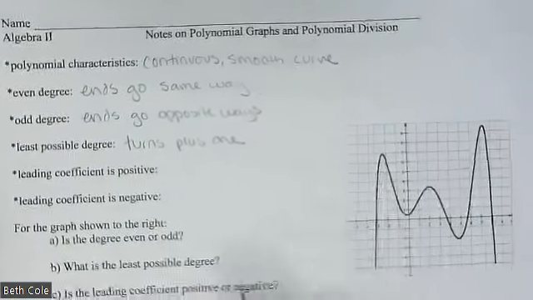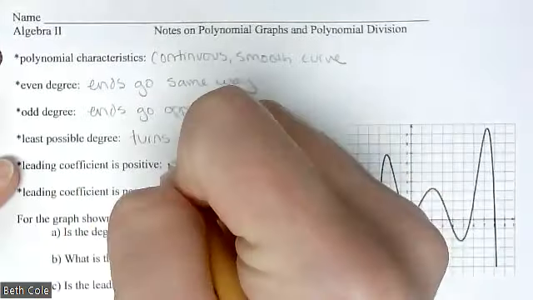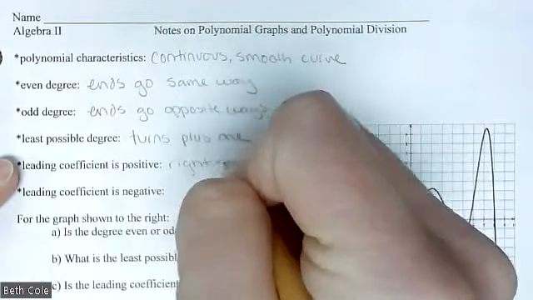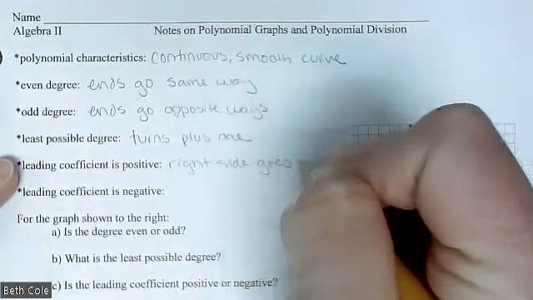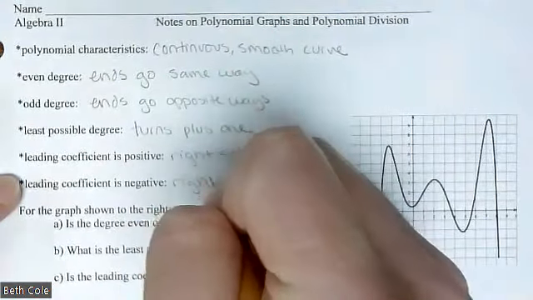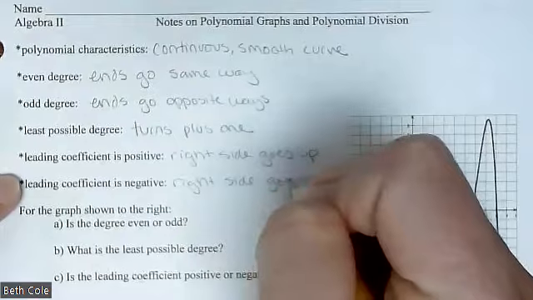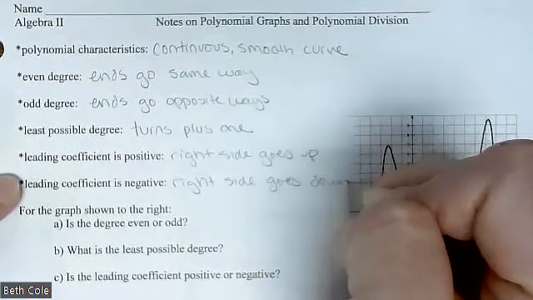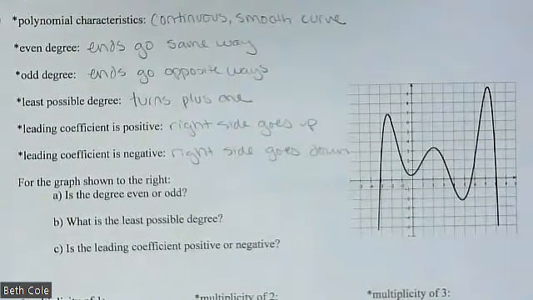If your leading coefficient is positive, then the right side goes up. And if your leading coefficient is negative, then the right side goes down. So what's a little uncomfortable about these is you only know what the right side is doing. So we graph them right to left instead of left to right, which is backwards from everything else we do in life. But if you're left-handed, this is your thing. You're gonna go from right to left.